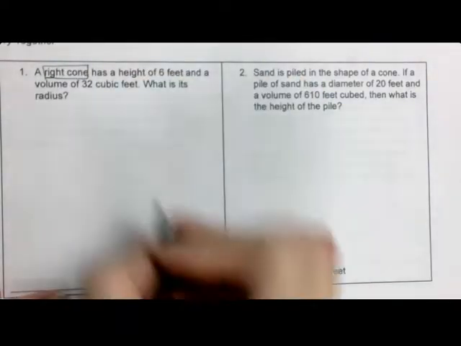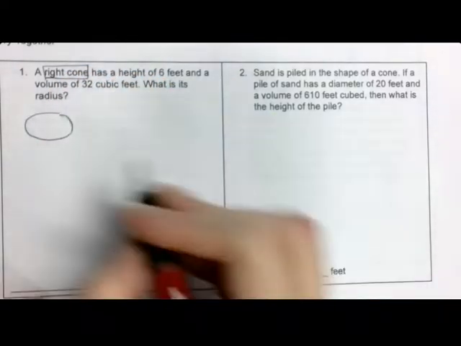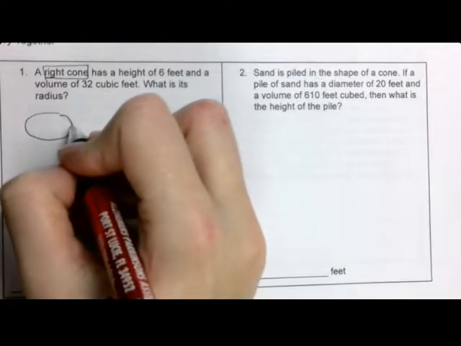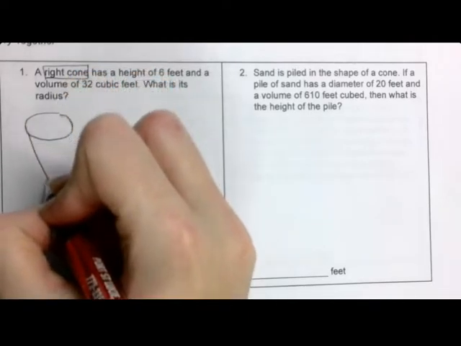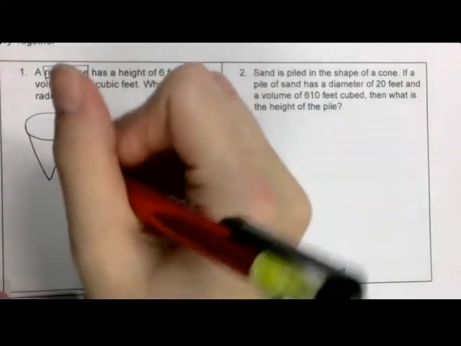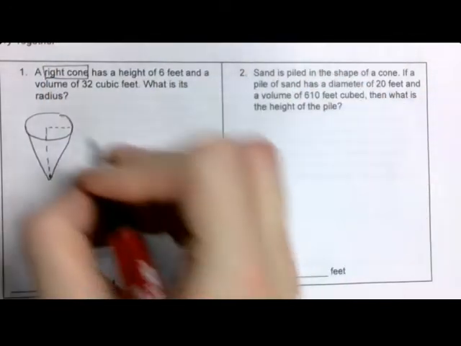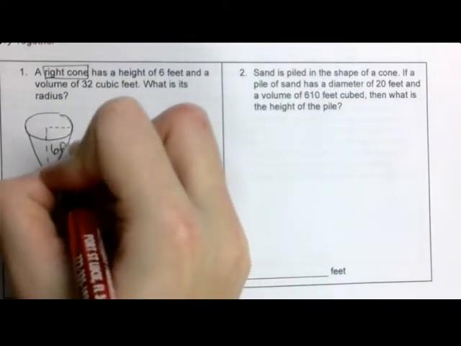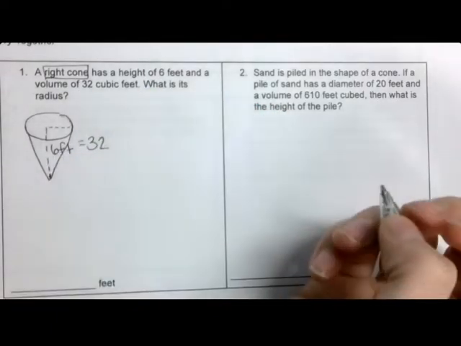So, the easiest way to draw a cone is to start with an oval. And then from the edges, or the two most outer side lengths, you're basically going to come down and make a triangle. Oh my gosh, you made an oval! Or a cone. You made a cone. It includes an oval. So, it says that the height is 6 feet and the volume is 32 cubic feet.